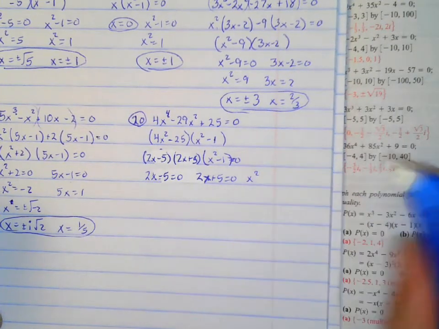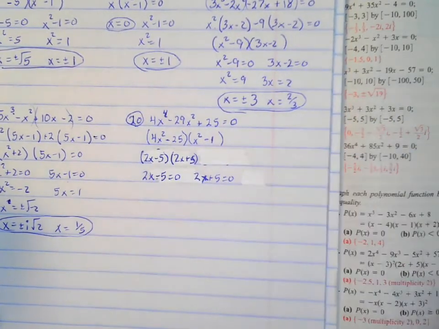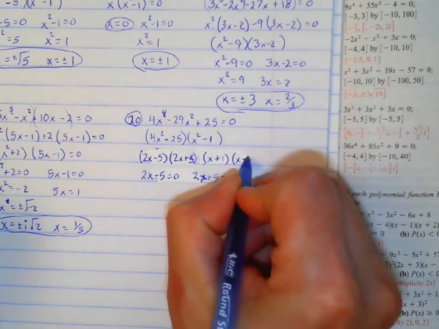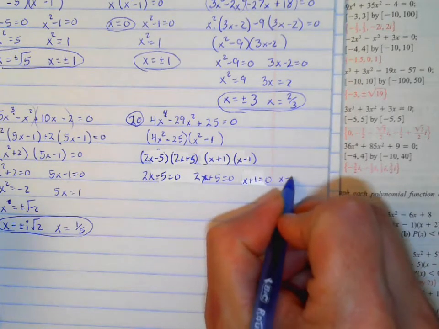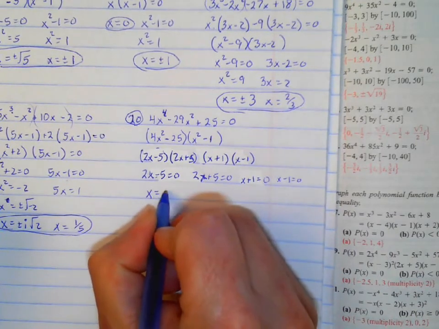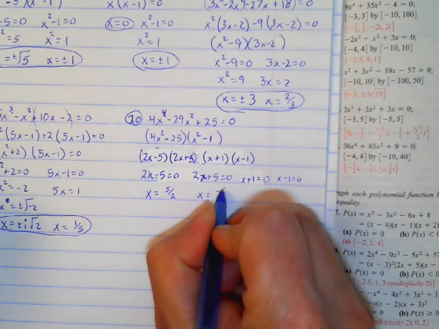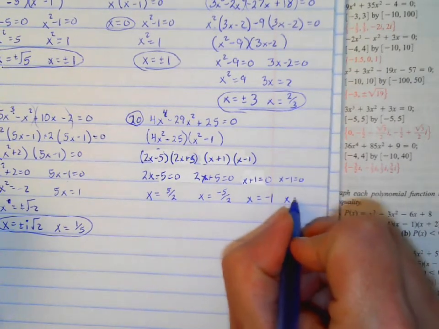Oh, x squared minus 1. Oh, hold on. You can factor that farther too. You could just use a square root method and do it, but x plus 1 and x minus 1. But if we want to factor them all the way down, you can do it this way too. Okay, so you add the 5 over and divide by 2, and you subtract the 5 over and divide by 2, and subtract your 1 and add your 1.